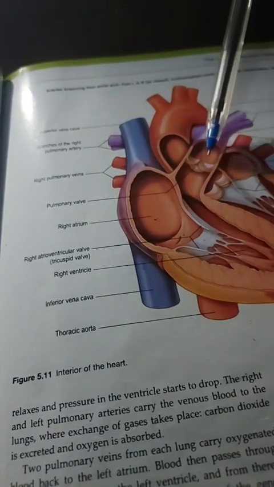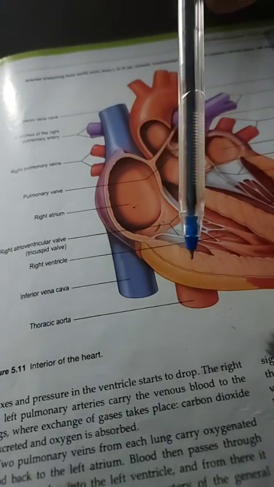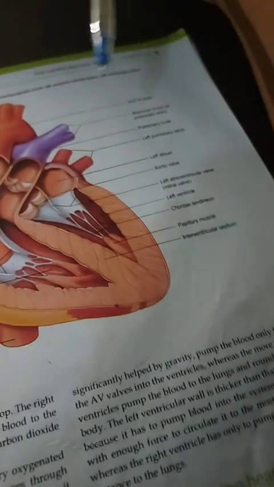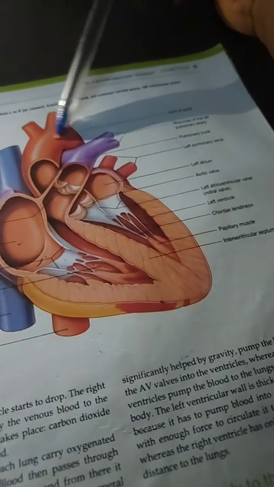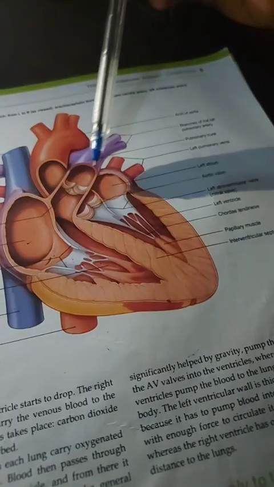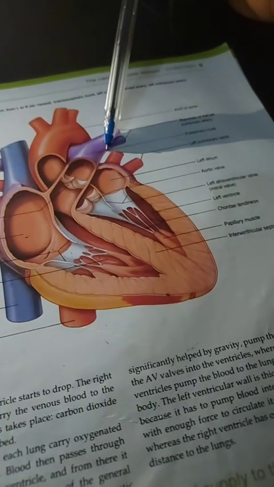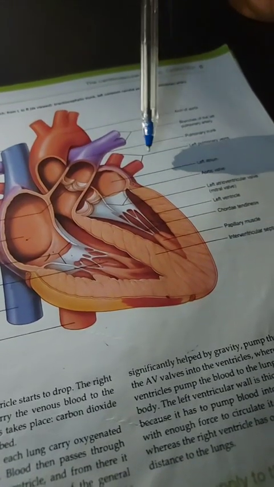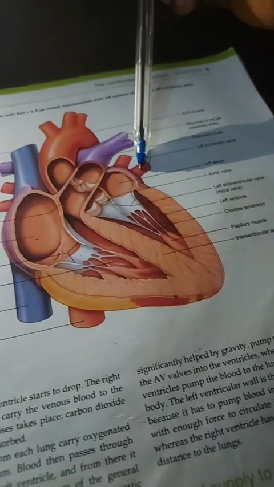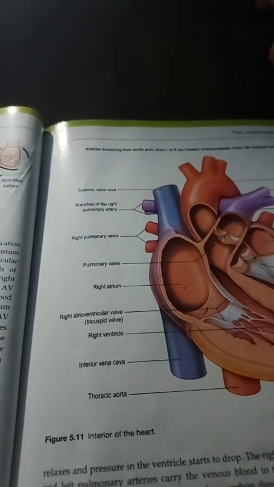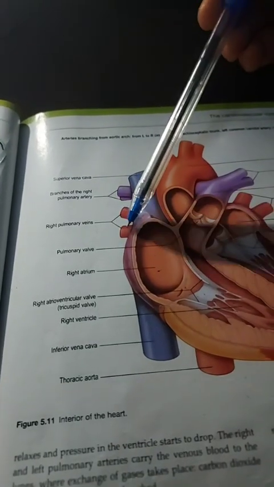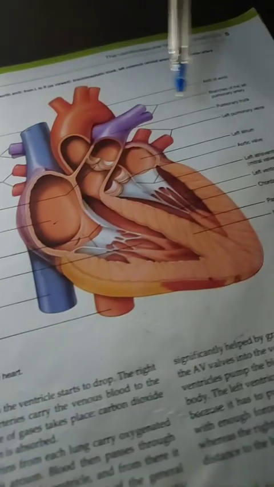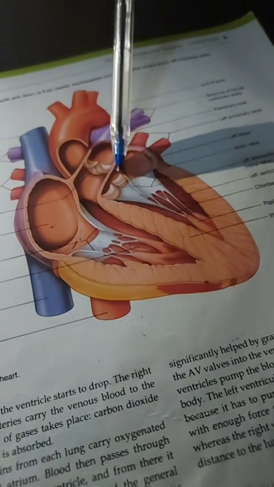And here we have the arc of aorta, and then the branches of the pulmonary artery, and the left pulmonary vein. Here we have the right branches of the pulmonary artery and then the right pulmonary vein. And here we have the left atrium.